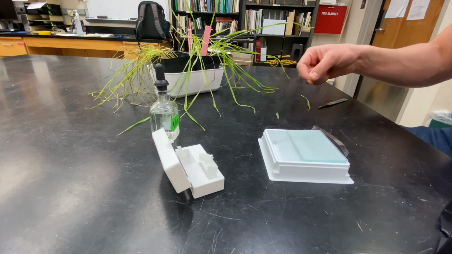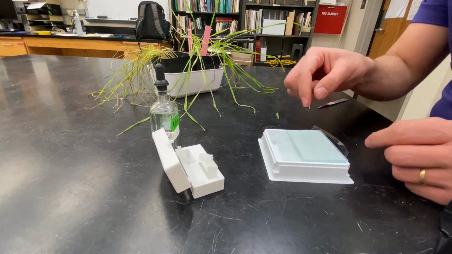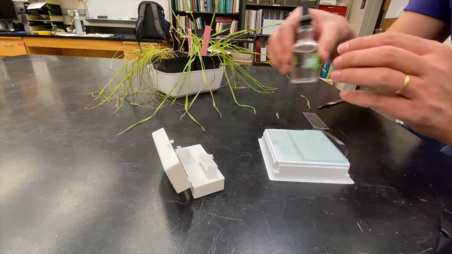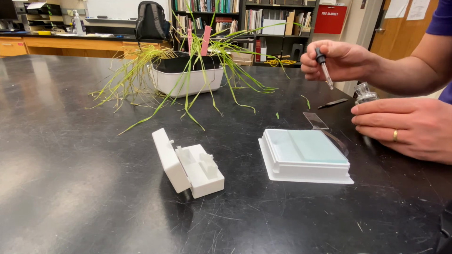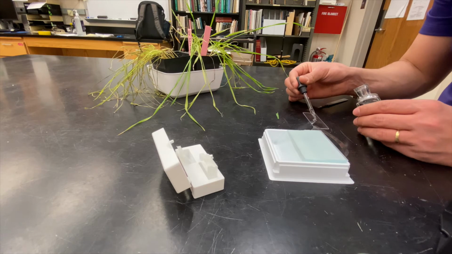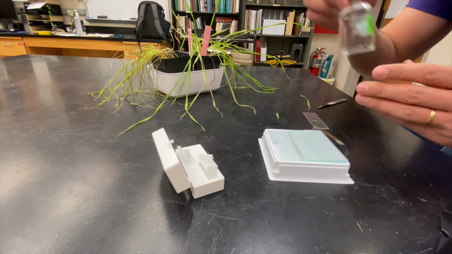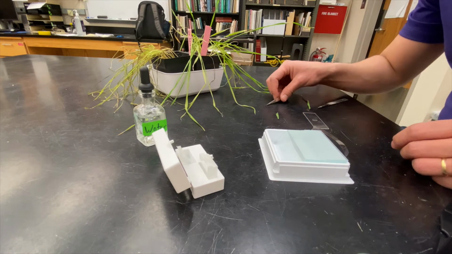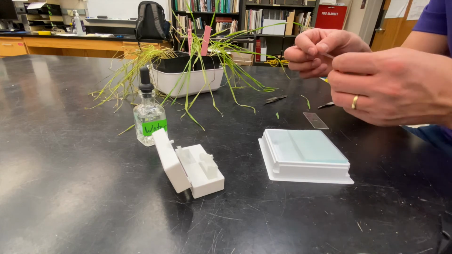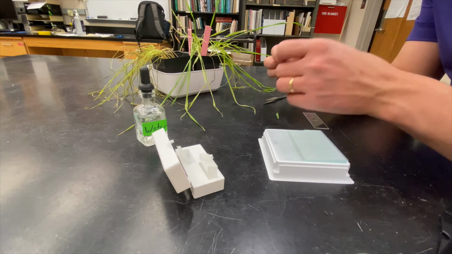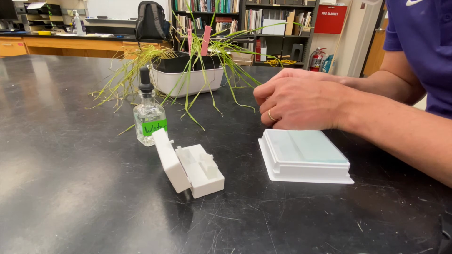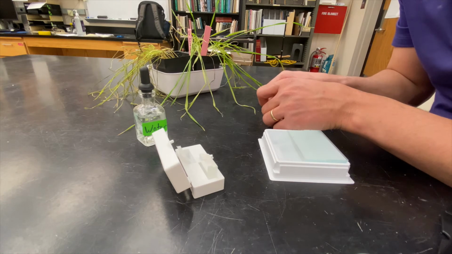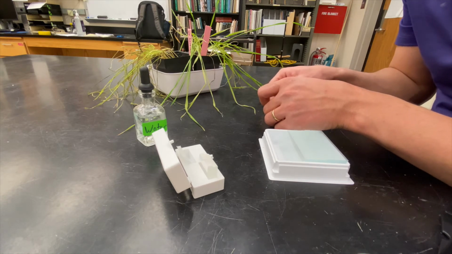So what we're going to do now is use a glass slide. We're going to put it here on the table. We're going to need a drop of water, not too much water, right in the center, right there. Then we're going to get that leaf that we have right here in the center. We're going to use a transparent tape, and I'm going to tape that leaf and gently push on the top of the surface.